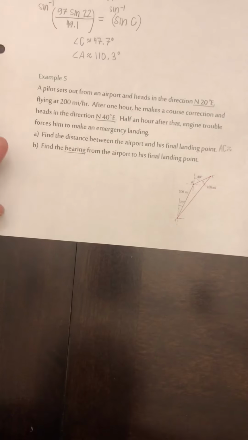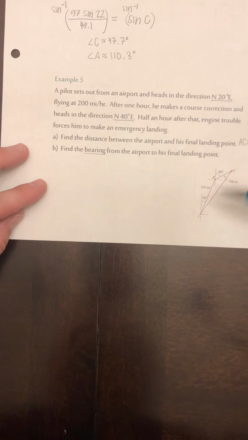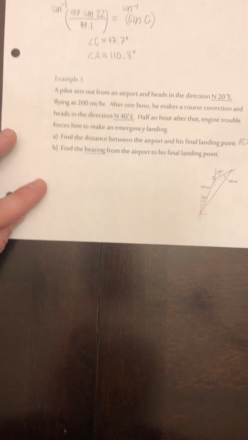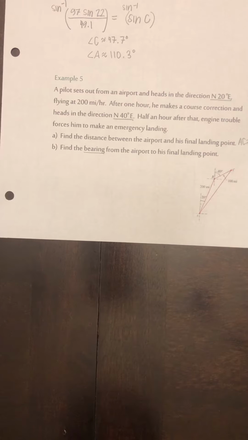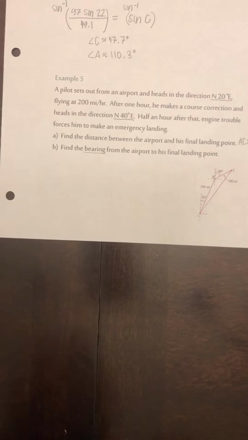So we know originally he did north, east, 20 degrees. Then he made a correction and he did north, east, 40 degrees. But what this question says is, what would it have been if he had gone straight from A to C? What would that bearing have been? So we'll come back to that. Let's go ahead though and start with letter A.